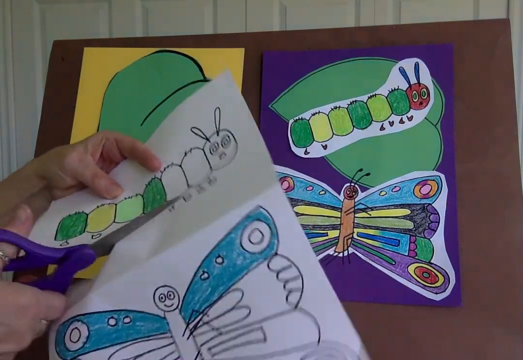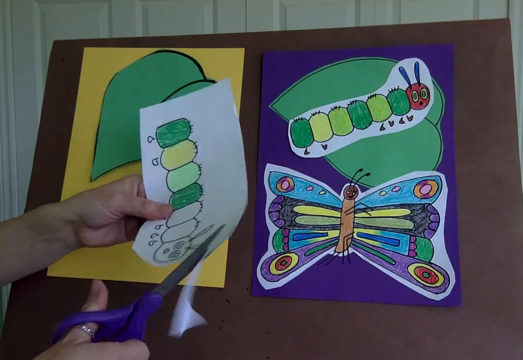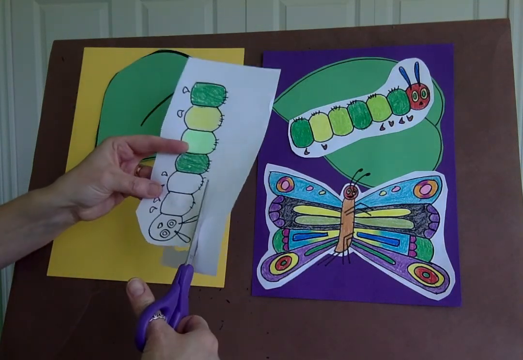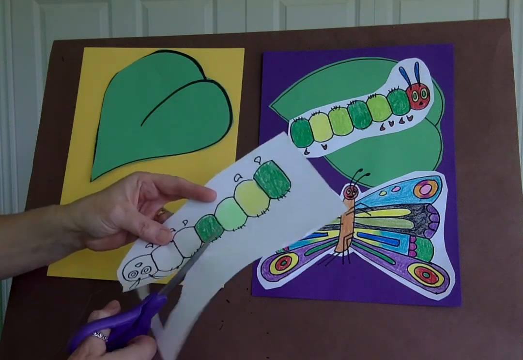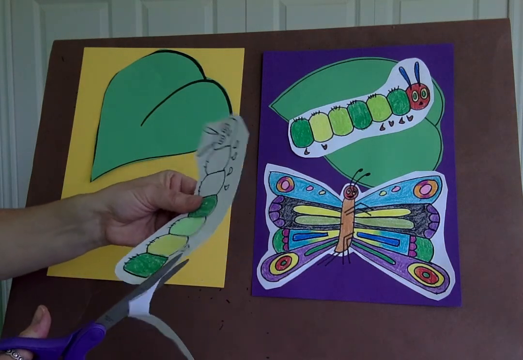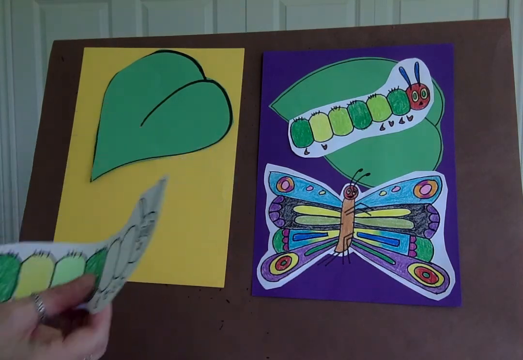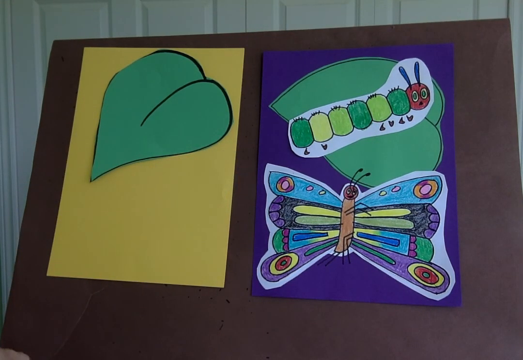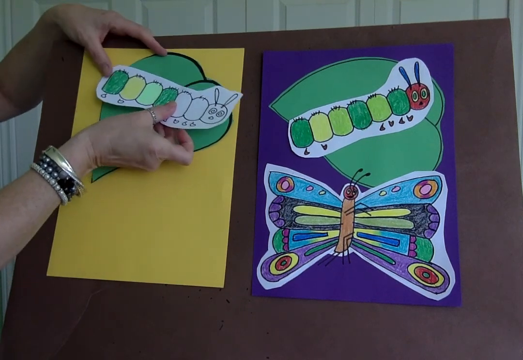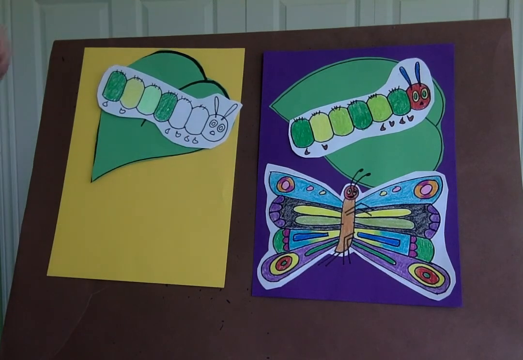If you're going to cut these out, carefully go around your caterpillar. Do not cut out, see, I'm not cutting out the antennas. I'm just leaving those right there. You don't have to try to cut around those little feet, those 6 little feet. You can leave white space around it. That is totally fine. And you will get your glue stick and glue that down on top. Your caterpillar can go this way, however you want to glue your caterpillar on top is fine.